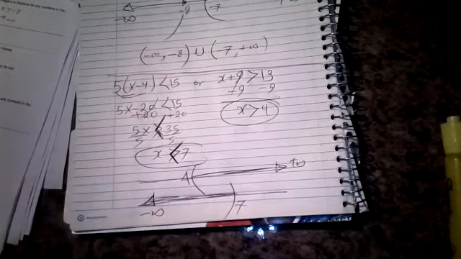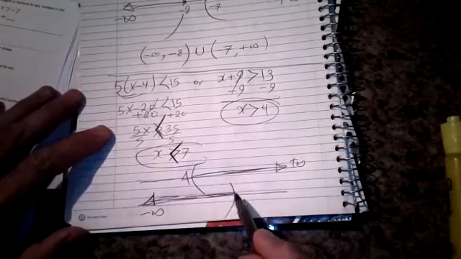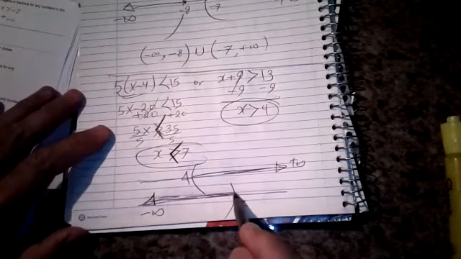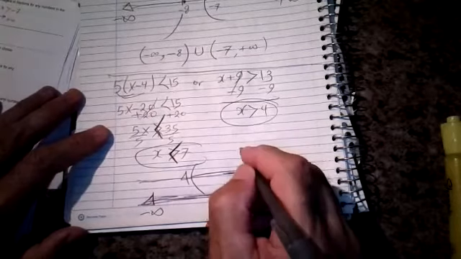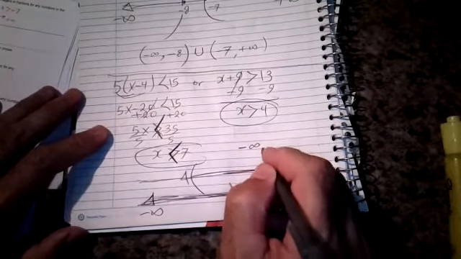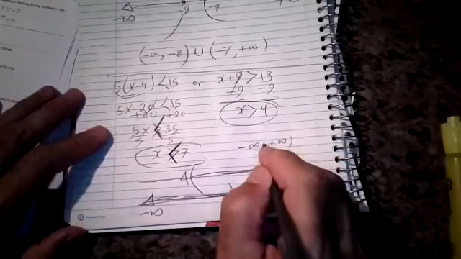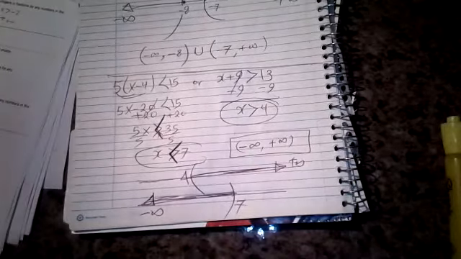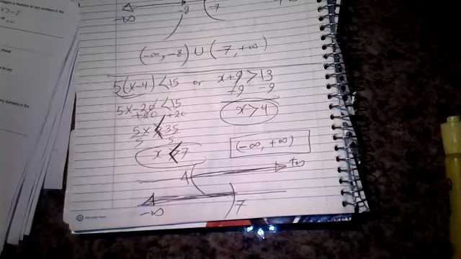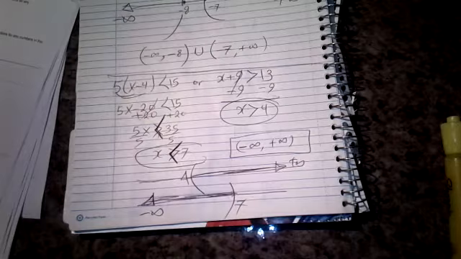Okay. Now, when you combine these two, this one has all the numbers from 7 to less, and this one. So when you combine it, what do you have? You have all the numbers from minus infinity to positive infinity. That's the answer. So you put both together to find all the numbers.